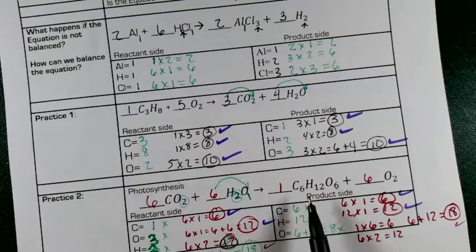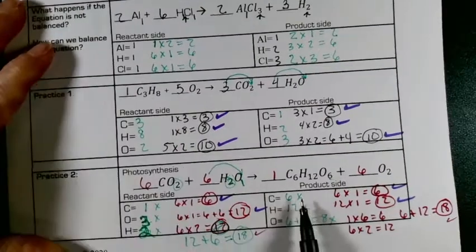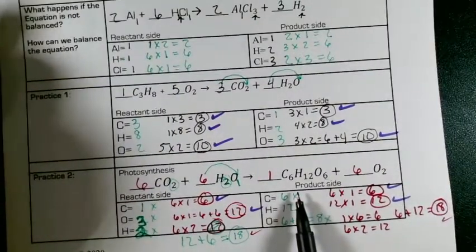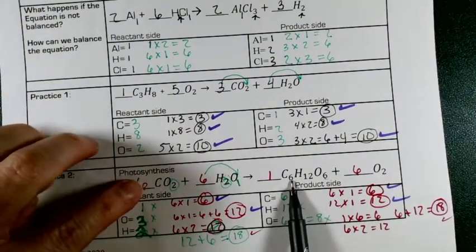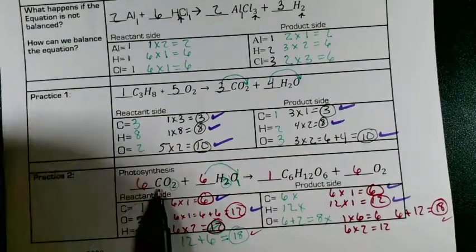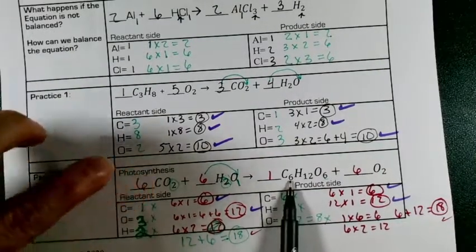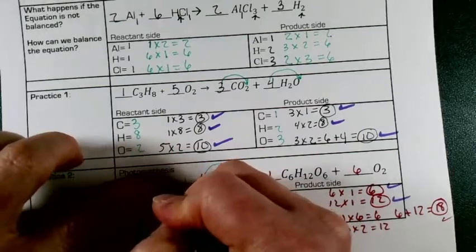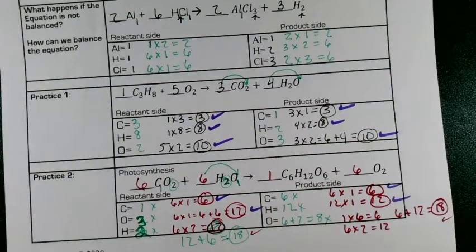So I've got to figure out, okay, my carbons are still not balanced. So I had to multiply by 6 on my reactant side to get my 6 carbons. So 6 times 1 here is 6, but then I'm like, oh no. My oxygens are not balanced now.